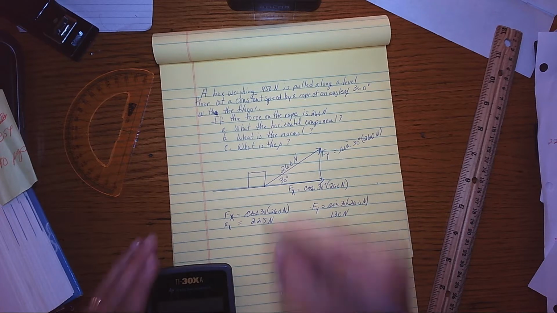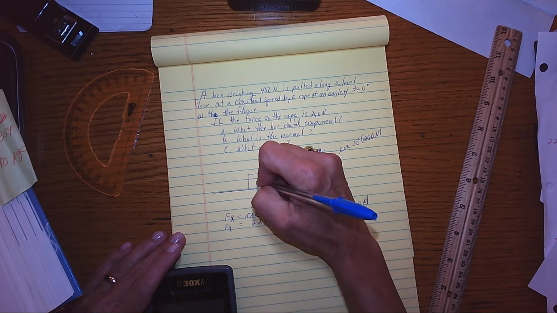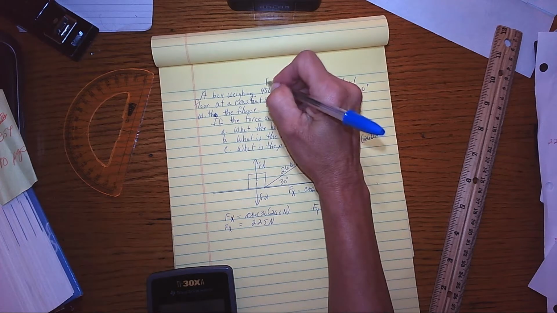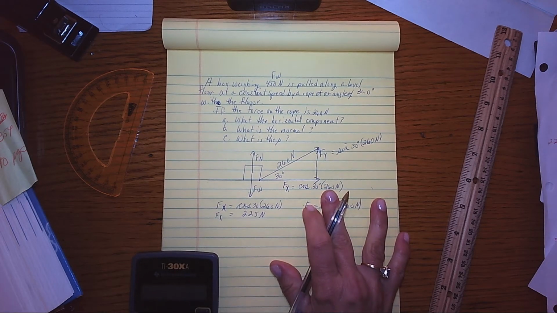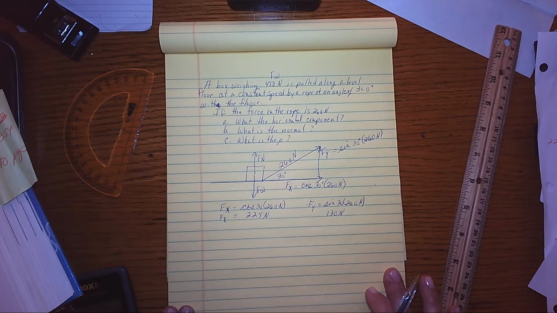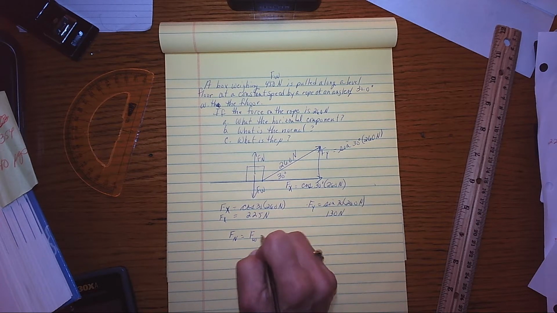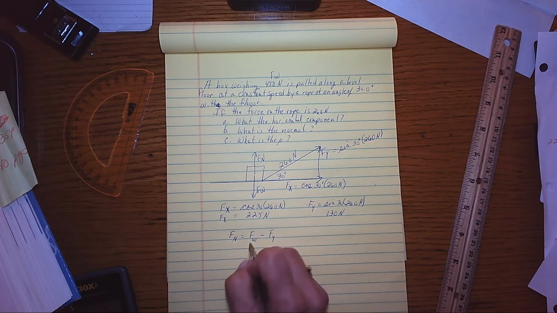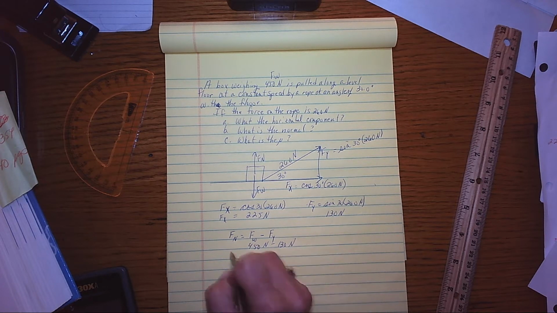Here's your normal, and that's your FW. We were given FW in the problem, right there, 450. So, to get the normal, we're going to have to say the weight minus Fy. So 450 newtons minus 130 newtons is going to give me my normal.